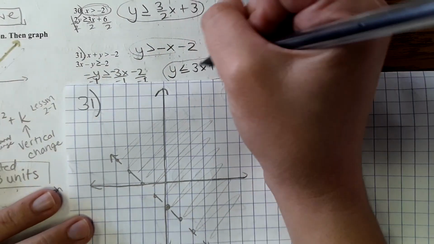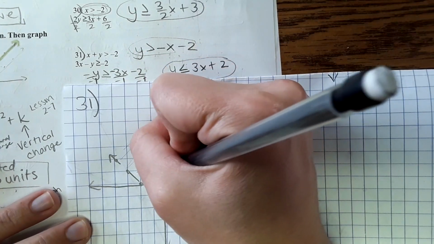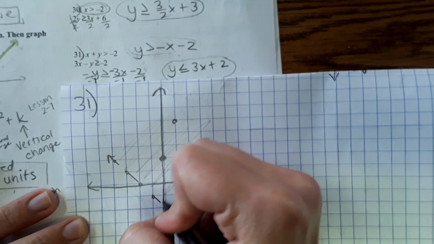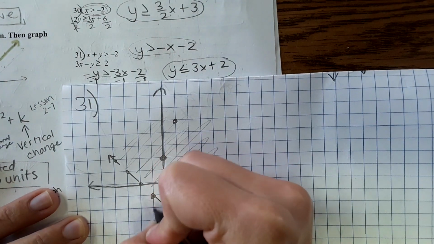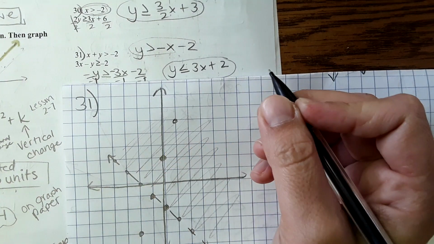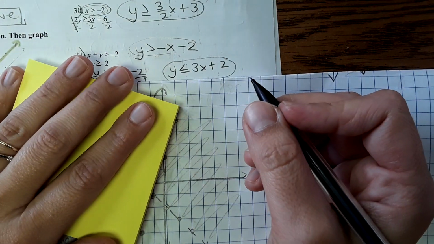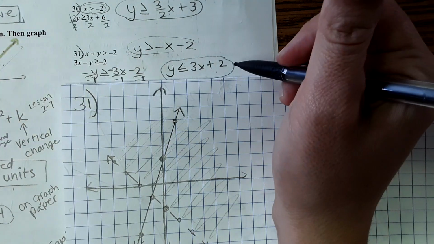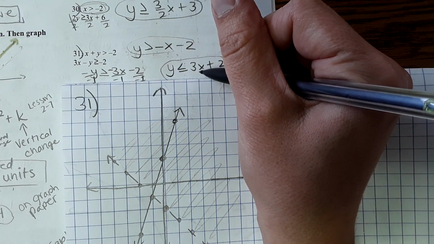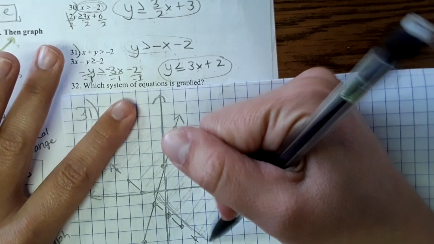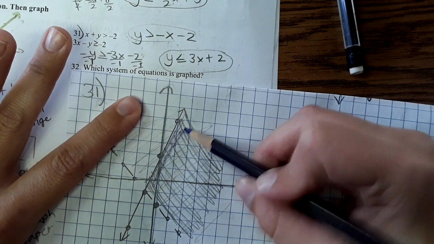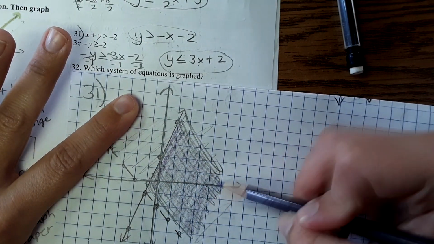Then the second equation, y-intercept of 2 and a slope of 3. And solid line. And y is less than, so it would be below wherever it overlaps. So the solution is this shaded area where it overlaps.